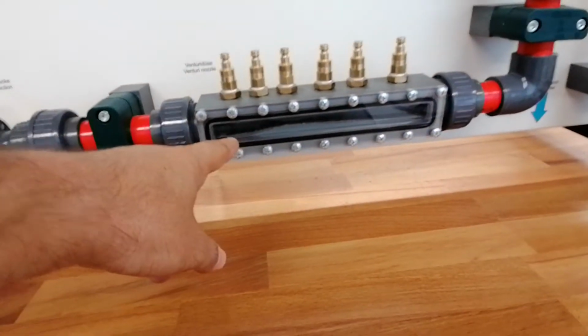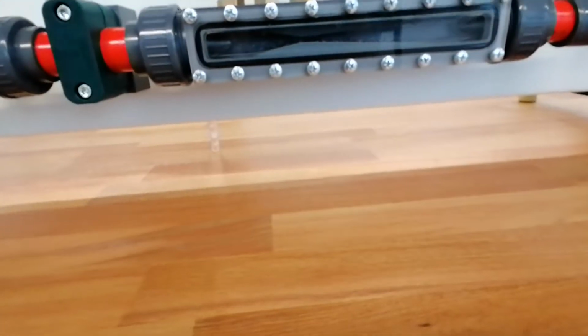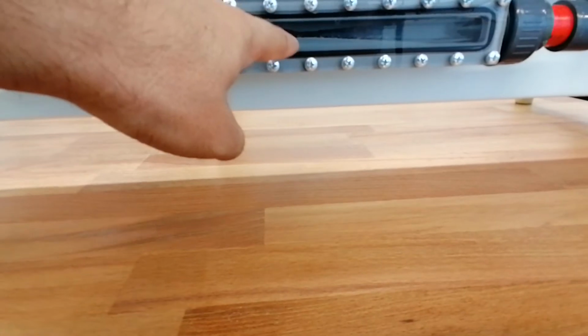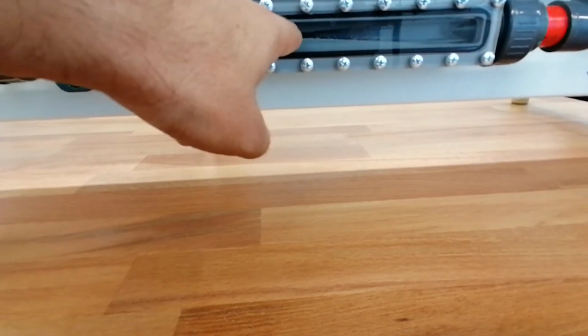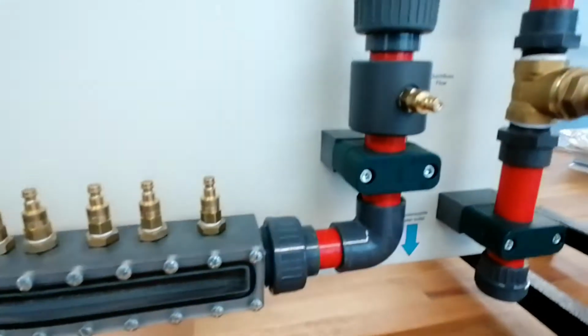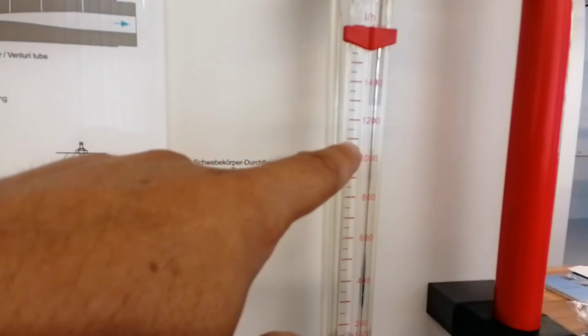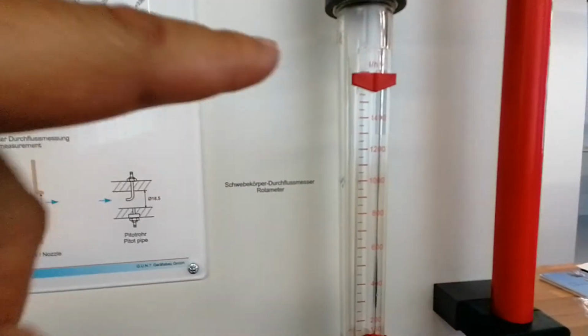You can see the section here. There is a large section, and then it narrows here, and there is a rotameter again to observe the flow rate or discharge.